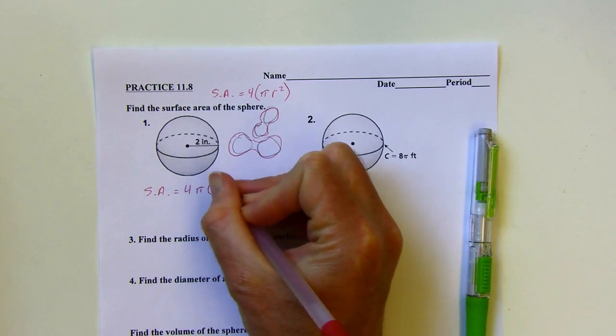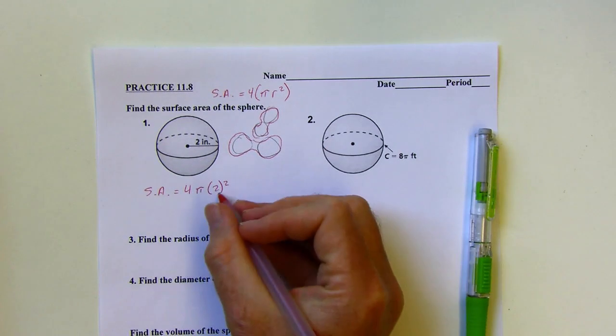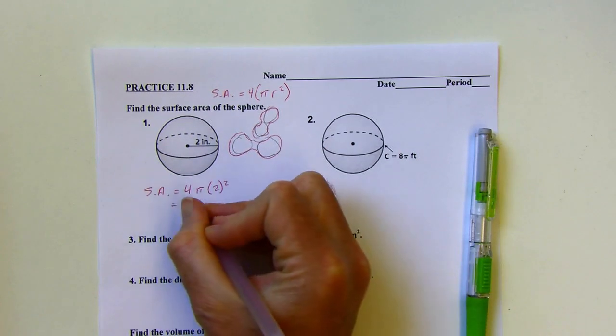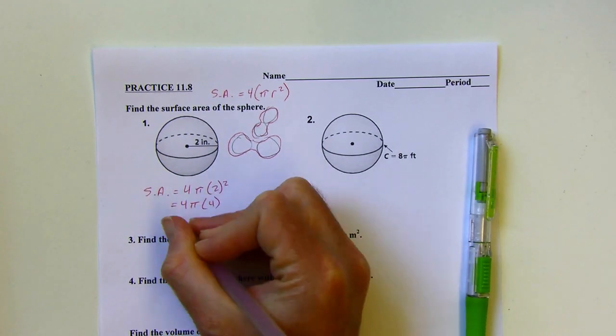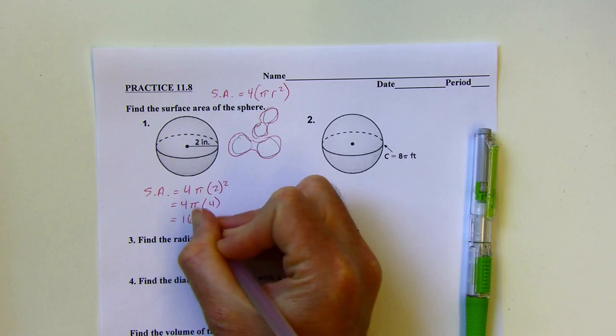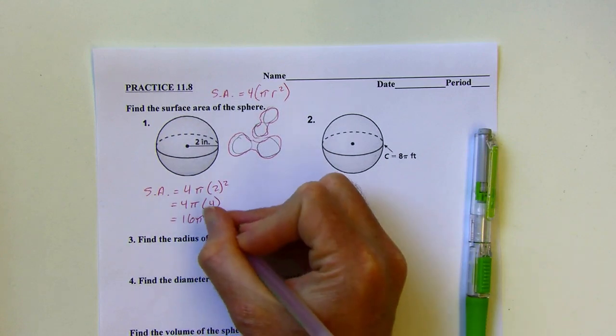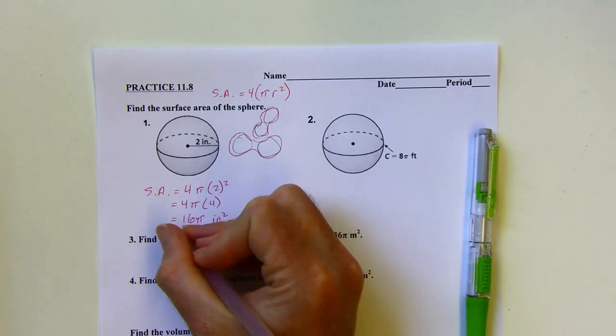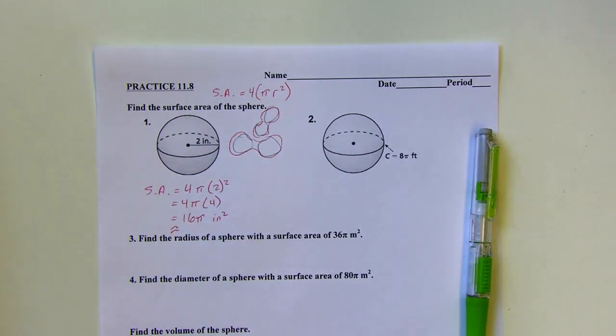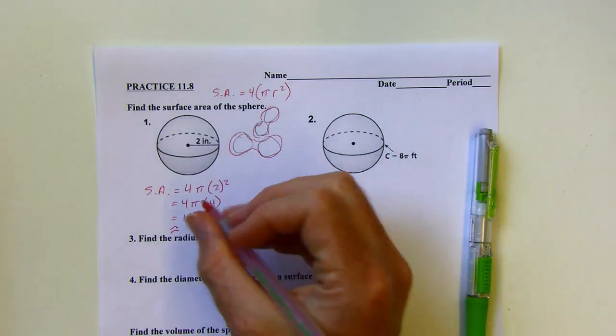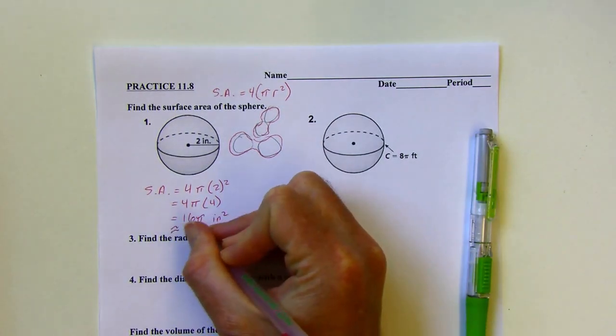My radius is 2. Okay? So I've got 4 pi times 4, and that is going to be 16 pi. Since it's area, I want square units, so square inches in this case, and then 16 pi is about 50.27 if you want a decimal approximation.